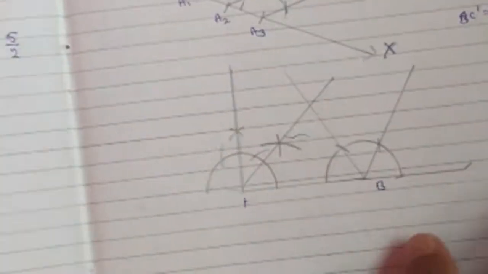Now I'll show the next one. How many of you understood the method of constructing the angles?